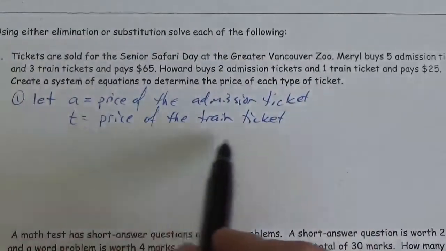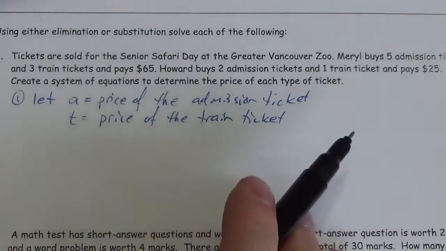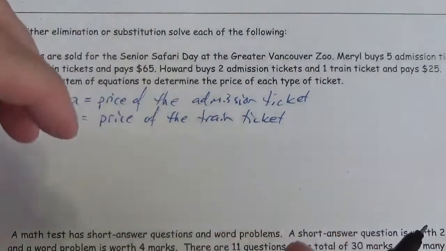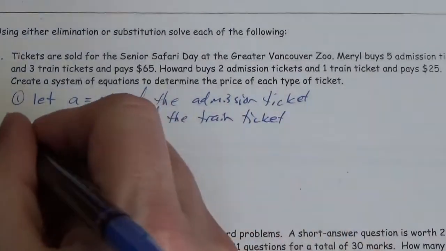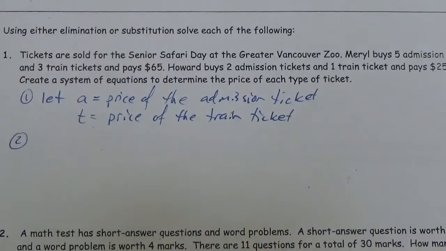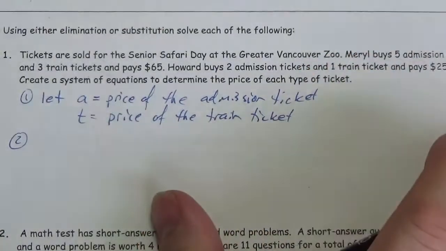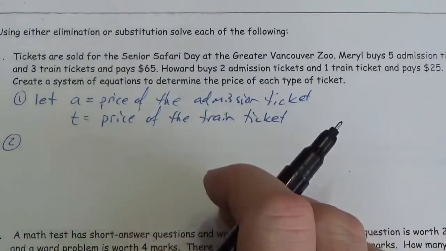So this is part of mathematical communication, being very clear right off the bat what my variables are, so that as I work through it, when I get to the answer, I can intelligently turn around and say, this is what my answer is. So that's the very first thing I want you to do. The second thing we're going to do here is create equations. This is probably the hardest part of any word problem, coming up with the math interpretation of the English here. But usually, this is not always the case, but usually sentences become equations.